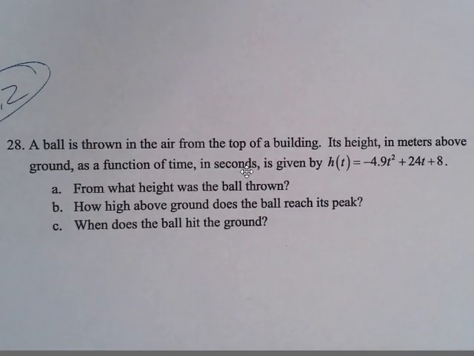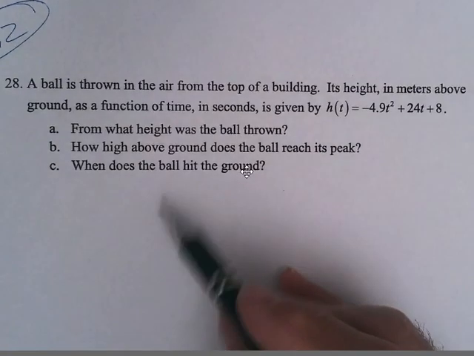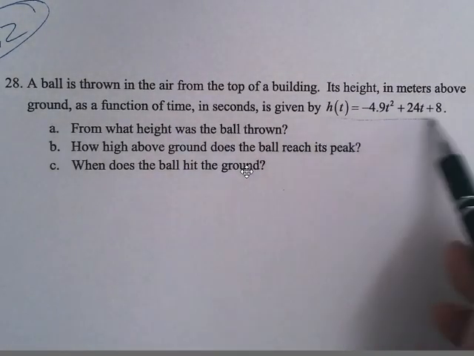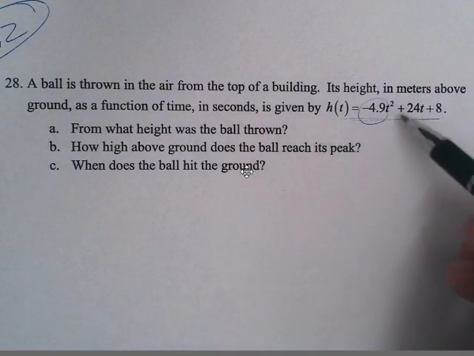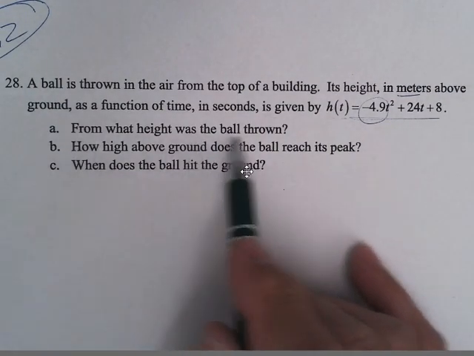Okay, 3.2, there were some question marks on 28. A ball is thrown into the air from the top of a building. Its height in meters from the ground is given by this. And notice it has to be in meters, as we talked about. From what height was the ball thrown?